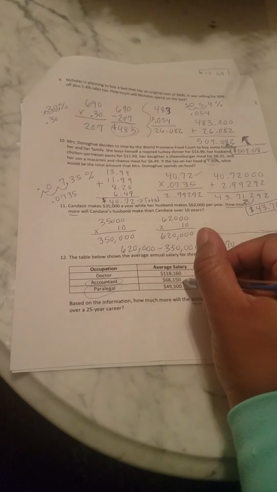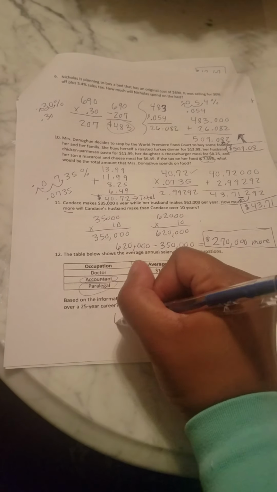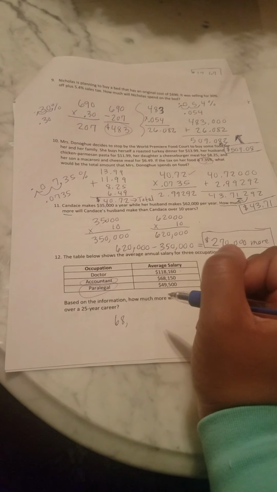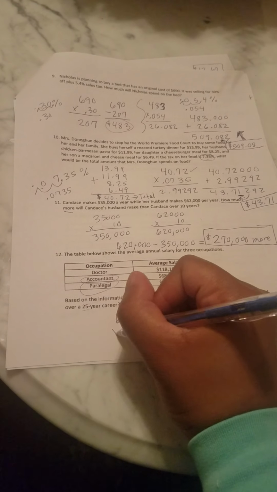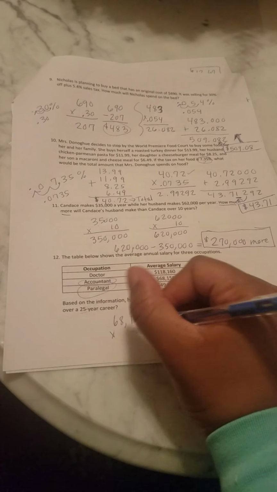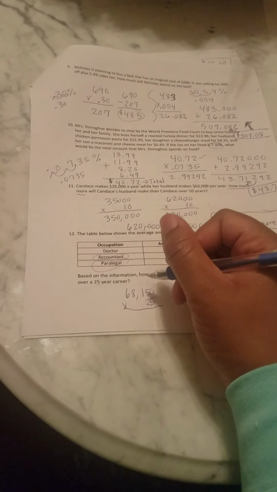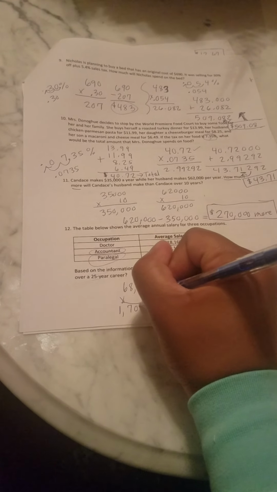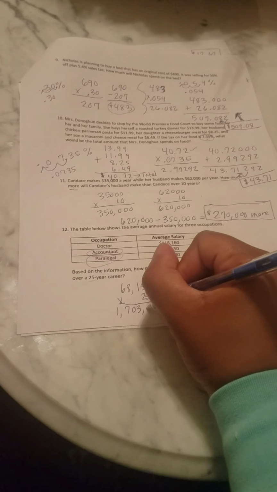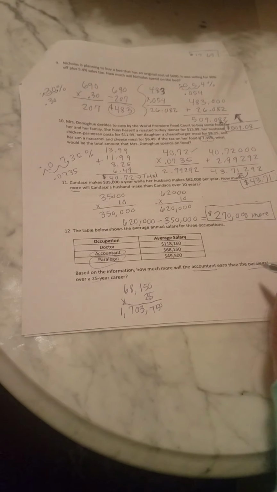So we're going to take the accountant, which is 68,150, multiply it by 25 because it's for 25 years. If I do that, I will get 1,703,750. And now I'm going to do the paralegal.